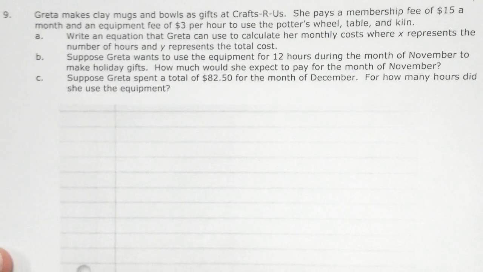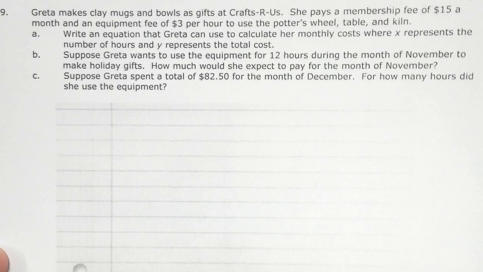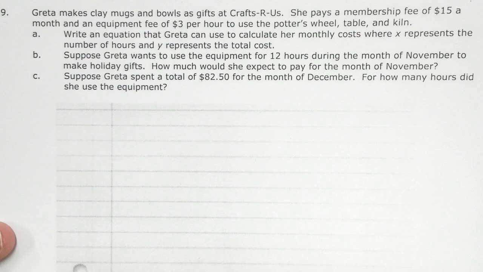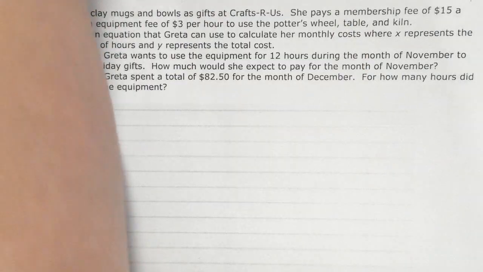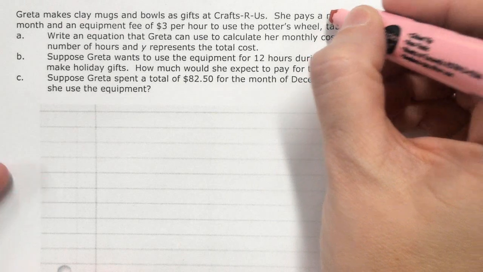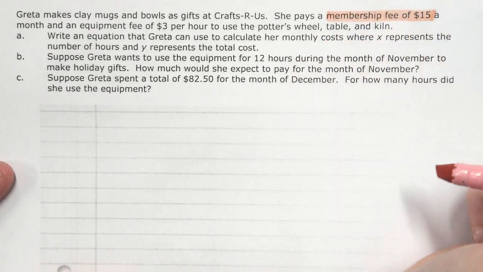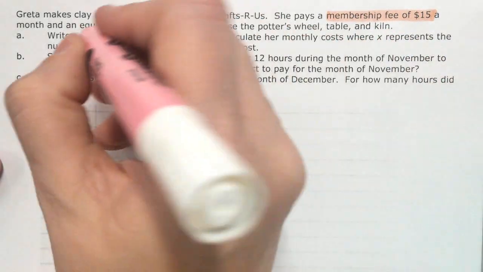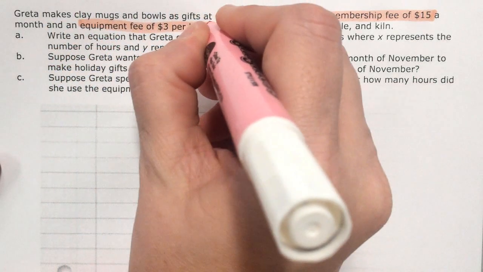Greta makes clay mugs and bowls as gifts at Crafts R Us. She pays a membership fee of $15 a month and an equipment fee of $3 per hour to use the potter's wheel, table, and kiln. Okay, so I'm going to start highlighting. She pays a membership fee, and I'll highlight membership fee of $15. That seems important. And she charges an equipment fee of $3 per hour.